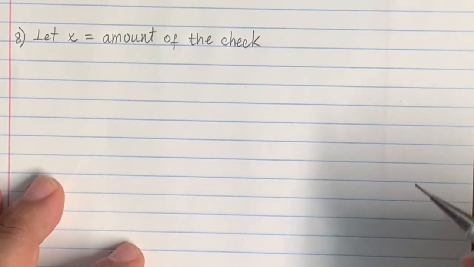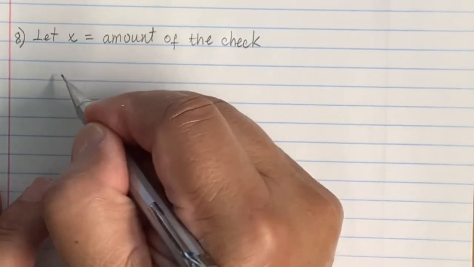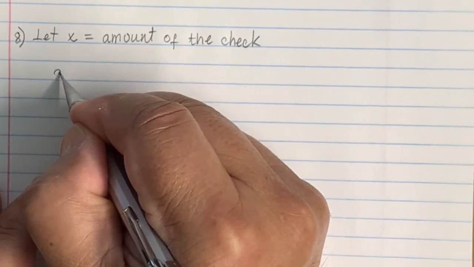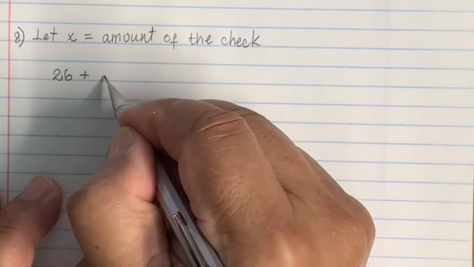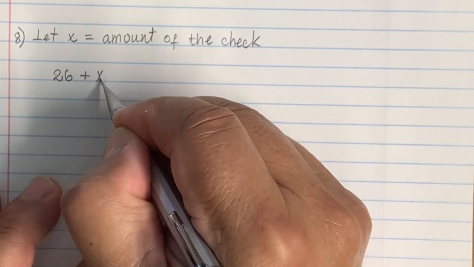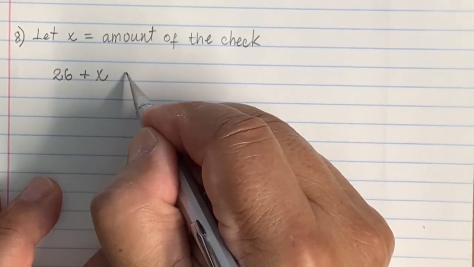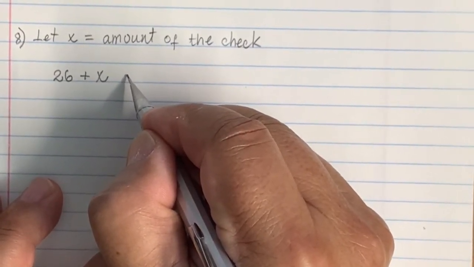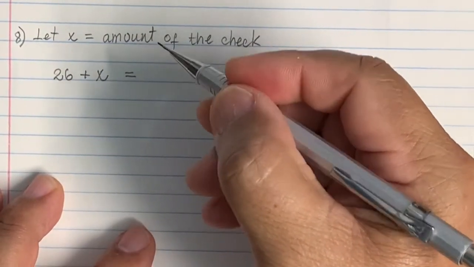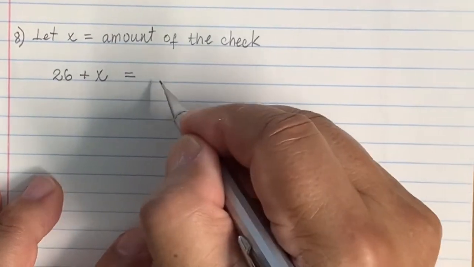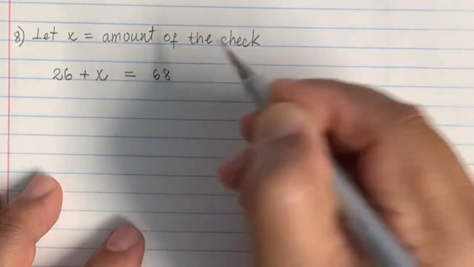So the bank statement, which is $26, plus the amount of the check that you forgot to record, that is the same as the amount you expected, which is $68. Okay.